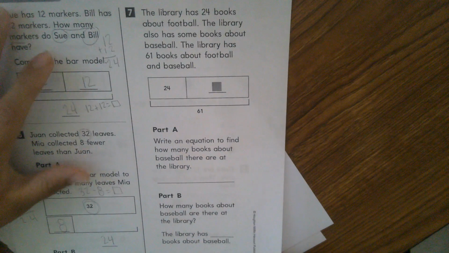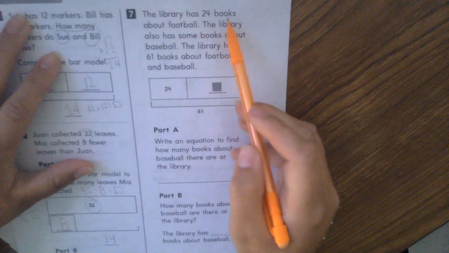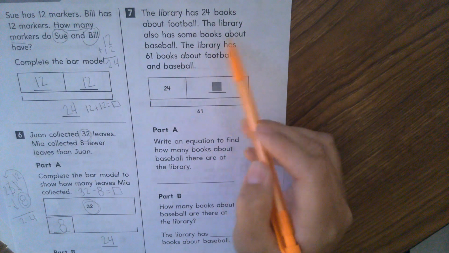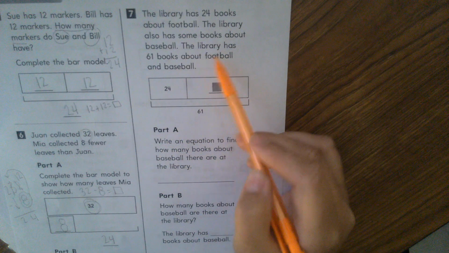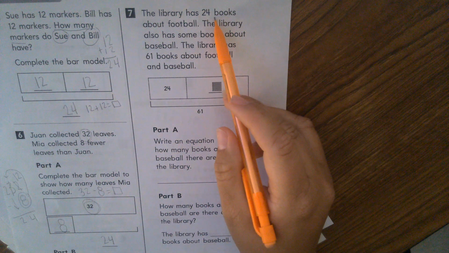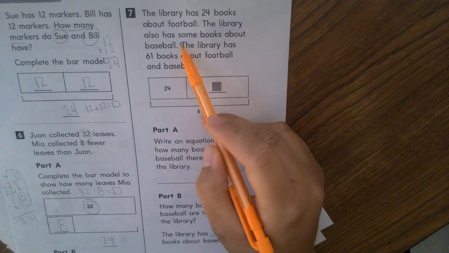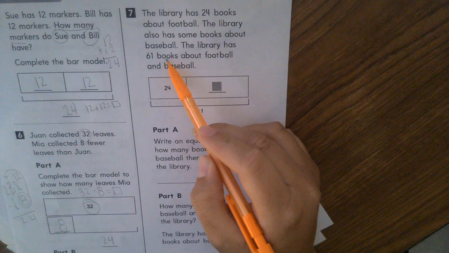Alright, here is another two-part bar model. Let's read it together. Are you ready? The library has 24 books about football. The library also has some books about baseball. The library has 61 books about football and baseball. Let's stop here. So there's 24 books about football. We don't know how many books about baseball, do we? No, but we know how many books are in all. How many books are in all? 61. Come on, Nicole. 61 is our books in all.